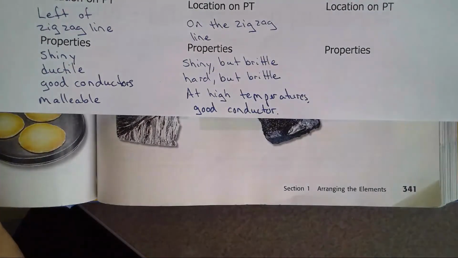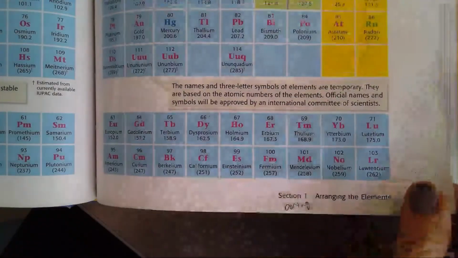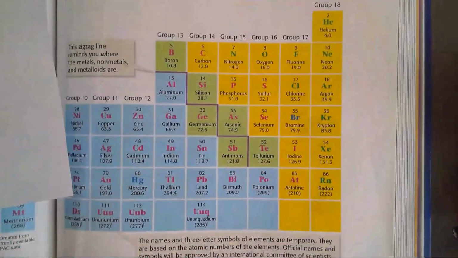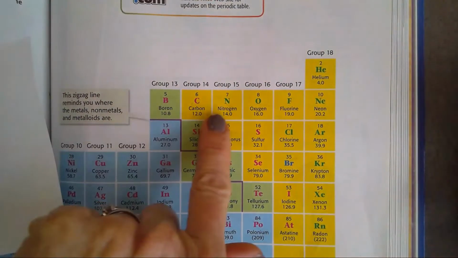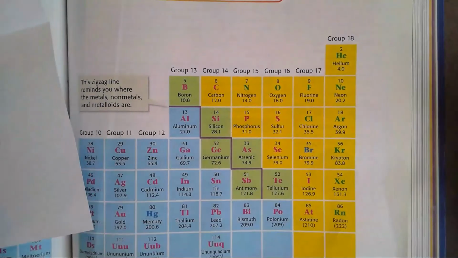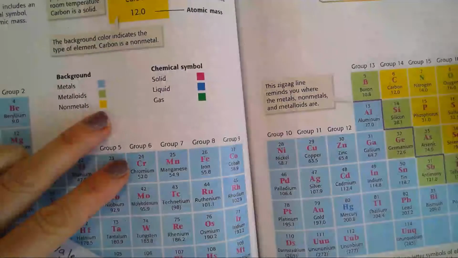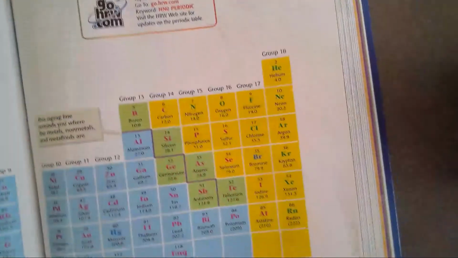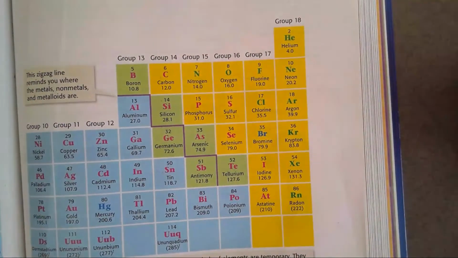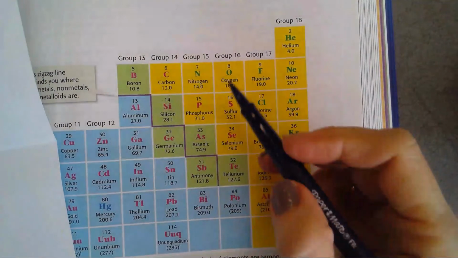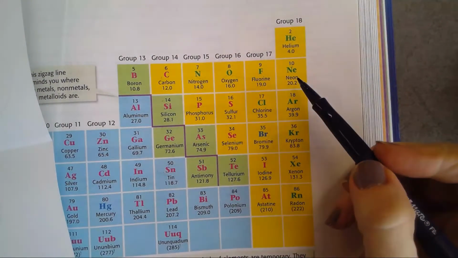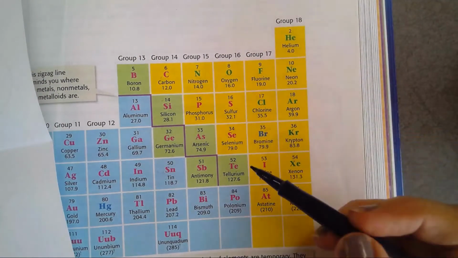Okay, our last one, let's look at nonmetals. Our nonmetals are all of these with the yellow. Nonmetals, yellow. So I have some that are in a gas form, some are still solids.